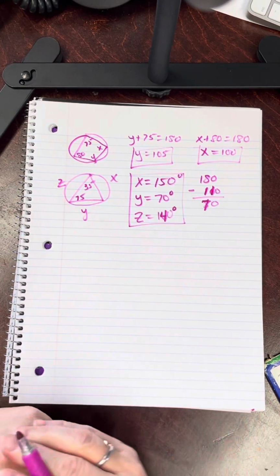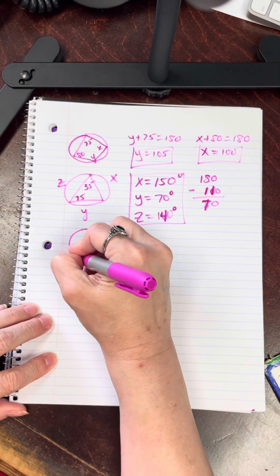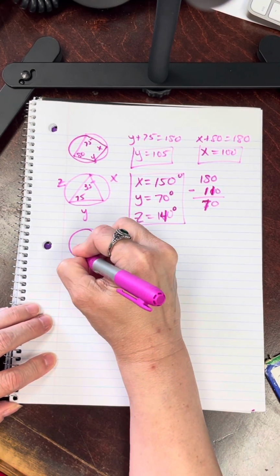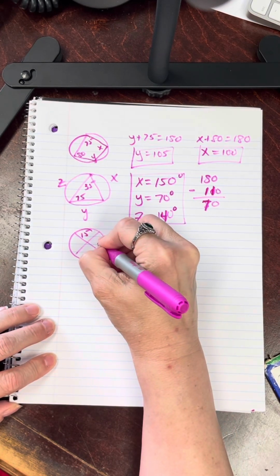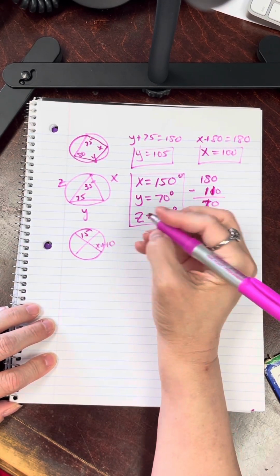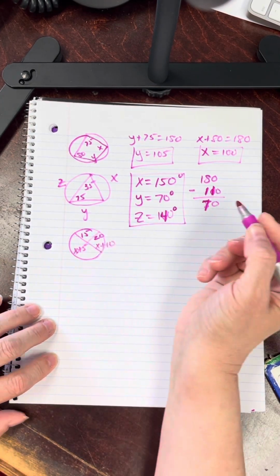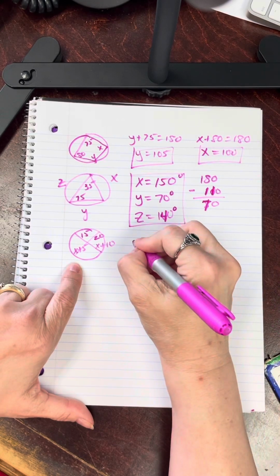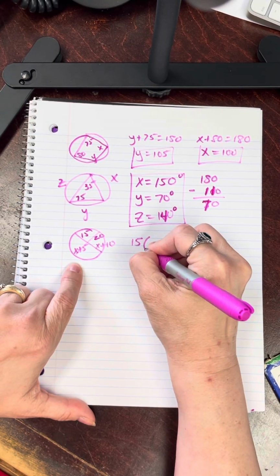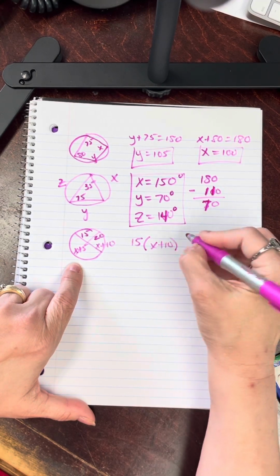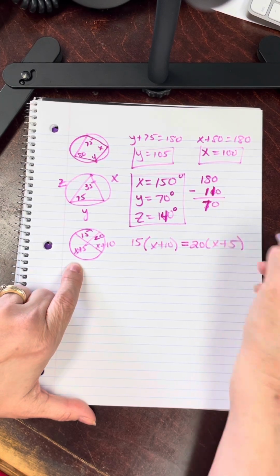All right. Example 4. This one has two chords crossing, 15, X plus 10, 20, and X plus 5. So I know that the chord products must be the same, which means 15 times the X plus 10 must be the same as 20 times the X plus 5.